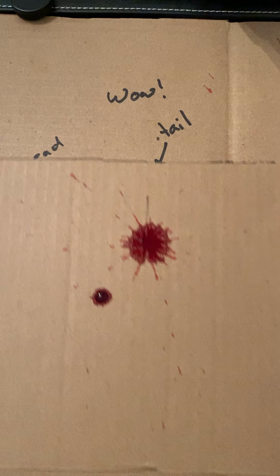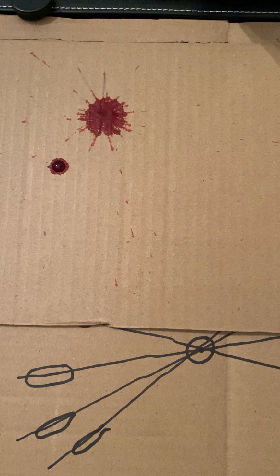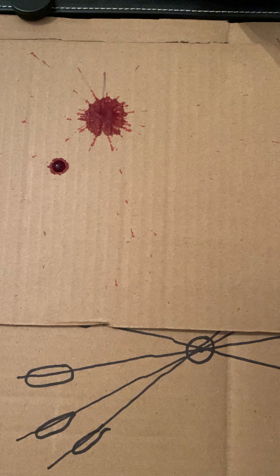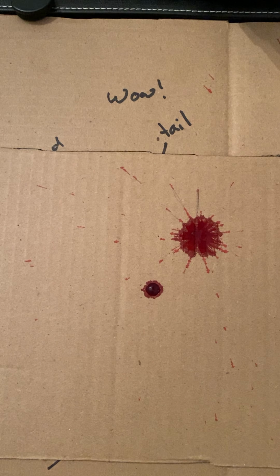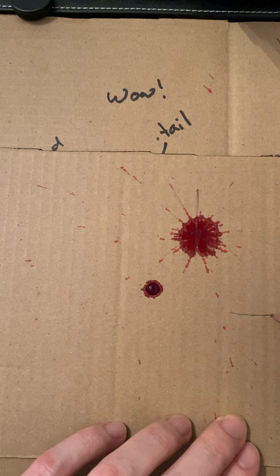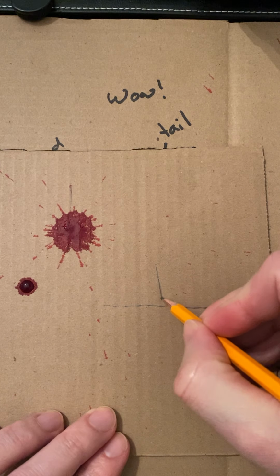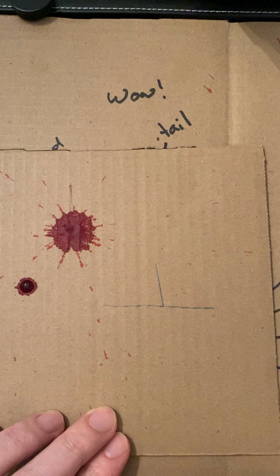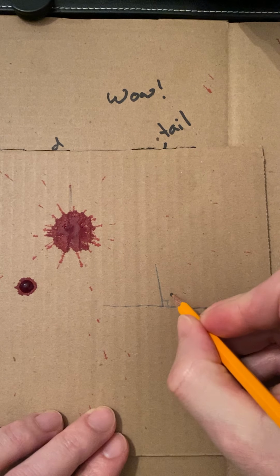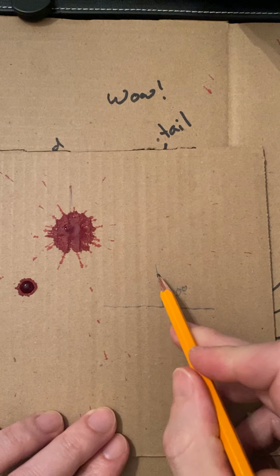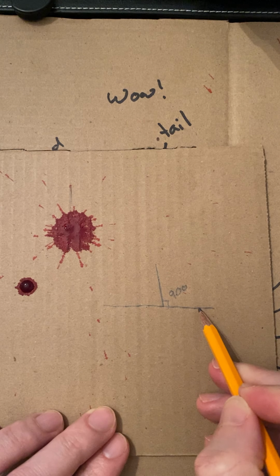So another thing, I'm going to push that aside before I make more of a mess, that I wanted you to think about is angles. What do I mean by angles? Let me draw on this real quick. If I've got a surface and blood hits straight down, that's basically 90 degrees. If I measure that there, that's 90 degrees.